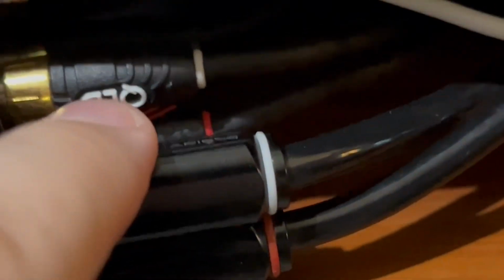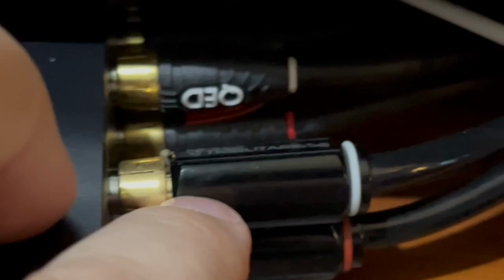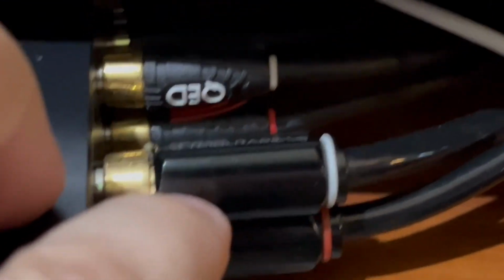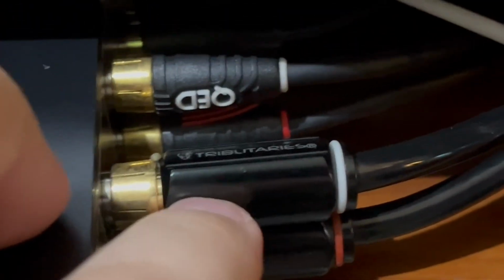This is another cable that I'm using here, and if you look at this here, it's a branded Tributaries cable. This cable has no directions on it too, if you look at it here, and there's no text on it.